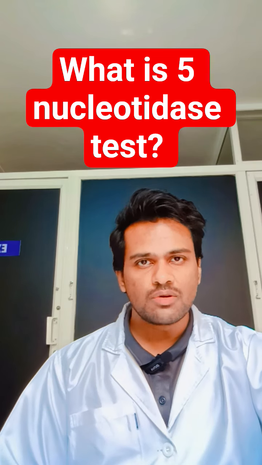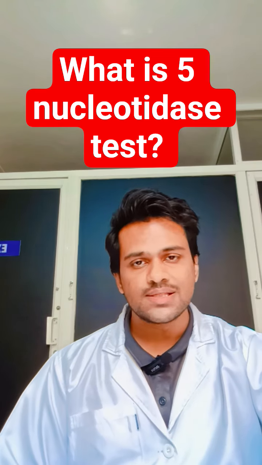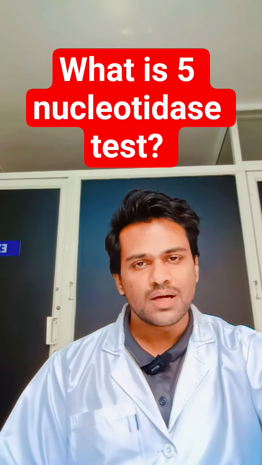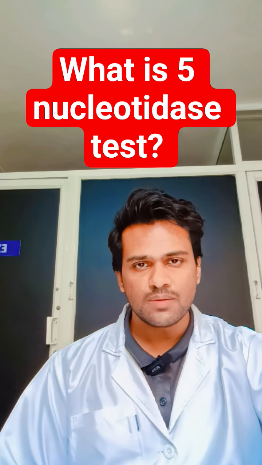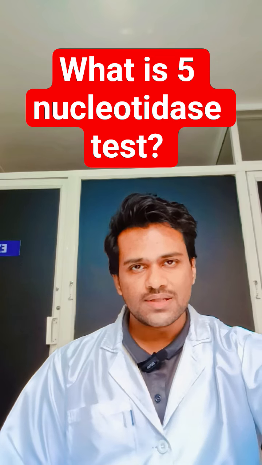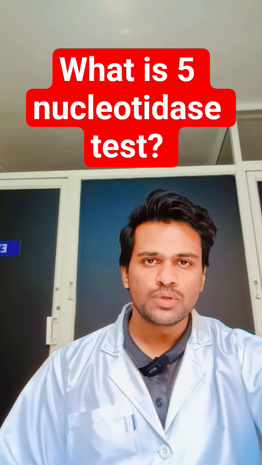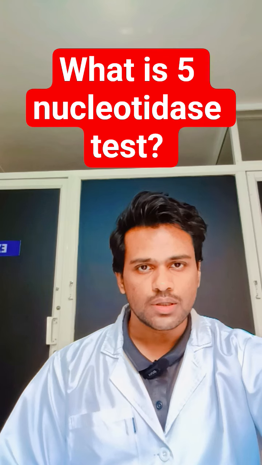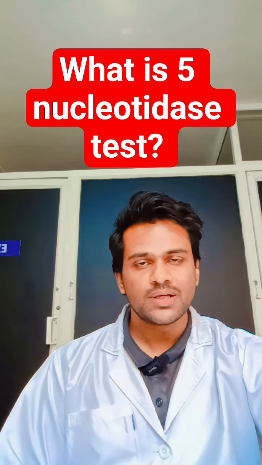In most laboratories, the normal range for 5-nucleotidase is less than 15 units per liter. This test is basically a blood test. You don't need any special preparation to do this. There are some labs which will include this in the routine liver panel, but sometimes they don't, and so you need to ask them to include it. Always consult your doctor before taking any steps.